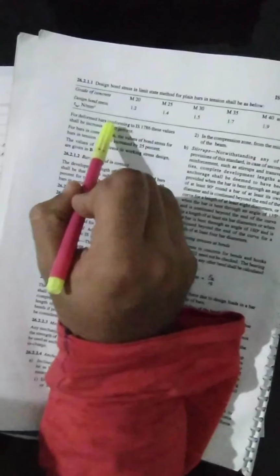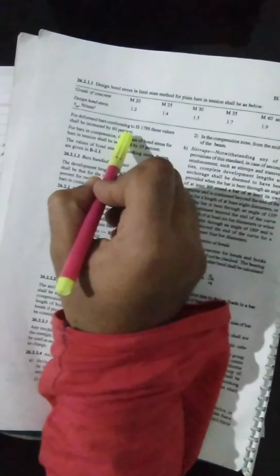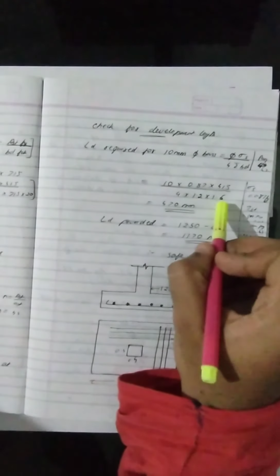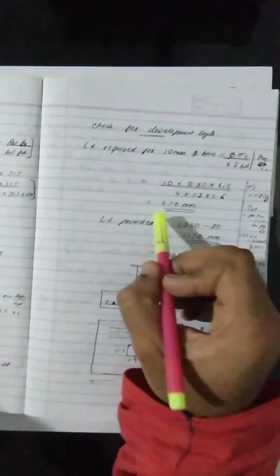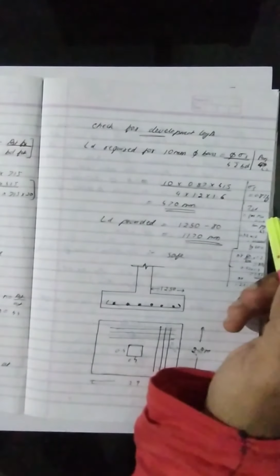Tau bd for M20 is 1.2, and in the code it is given that for deformed bars conforming to IS 1786, these values shall be increased by 60%. So we are multiplying it with 1.6. Okay, then we will get Ld required as 470 mm.